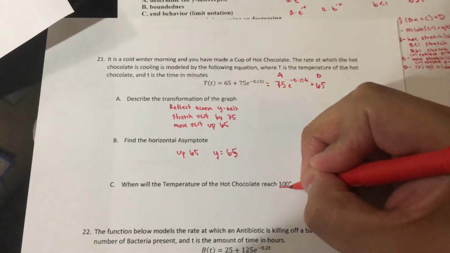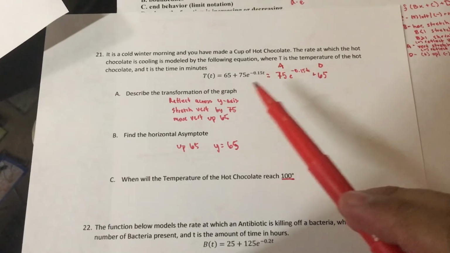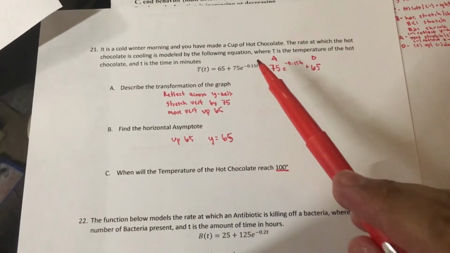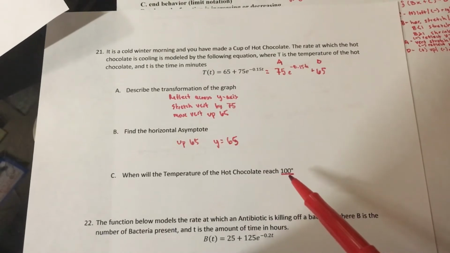So last question here is, when will the temperature of the hot chocolate reach 100 degrees? So right here, guys, this is where I have to decide. Remember, I have big T, which is the temperature, and little t, which is the time. So here they gave me 100 degrees as a temperature.